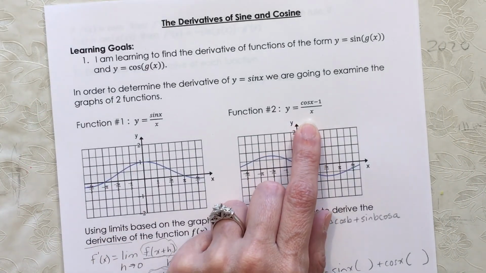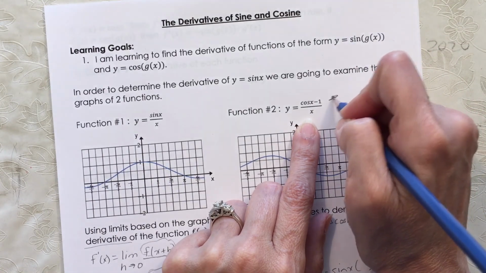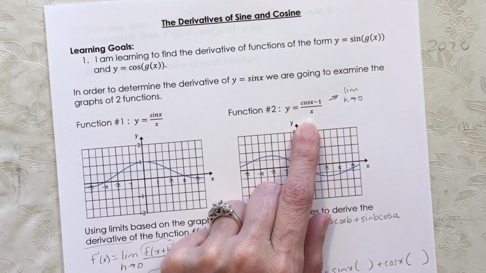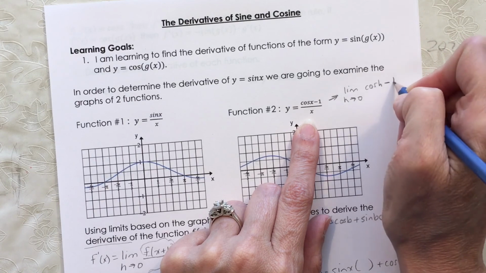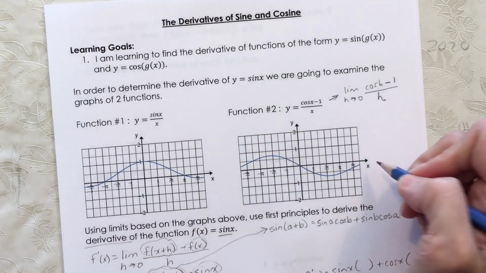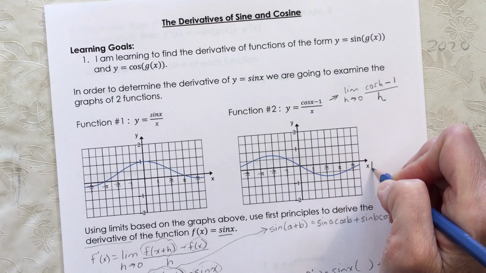So if this is the graph of y equals cos x minus 1 over x, we should be able to find then the limit as h approaches 0 of cos h minus 1 over h. Okay, so let's pretend then that this is the h axis.